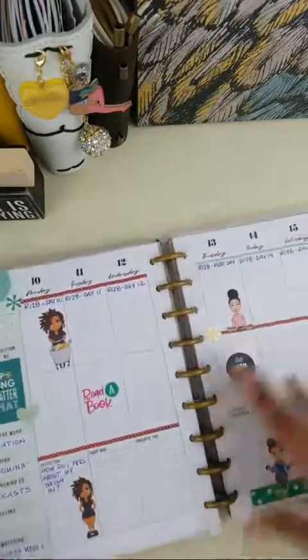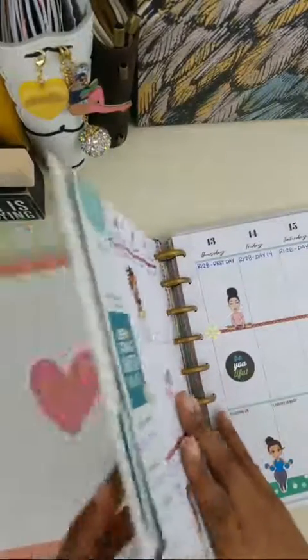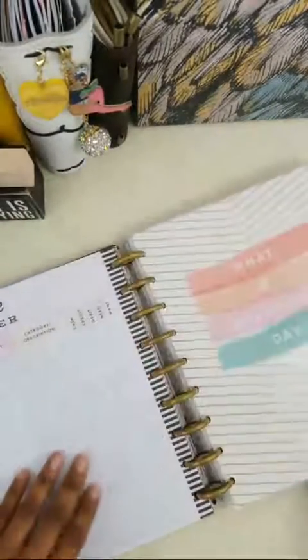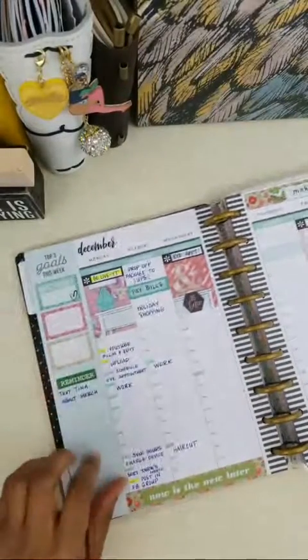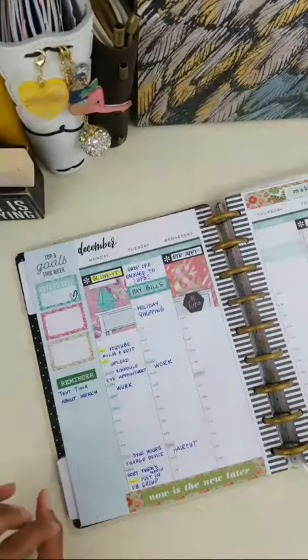And then I'm going to show you the other thing that I will be doing on here. So this is my hourly layout. I really like hourly layouts.